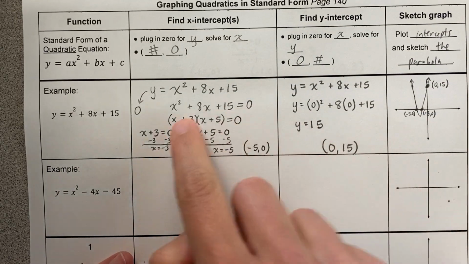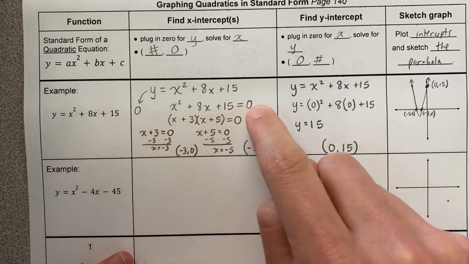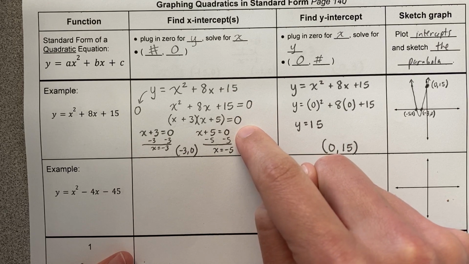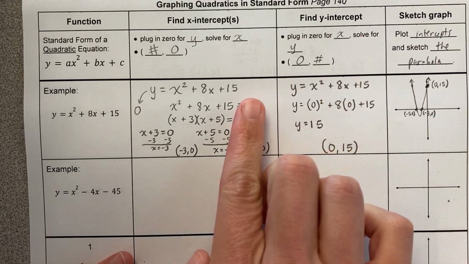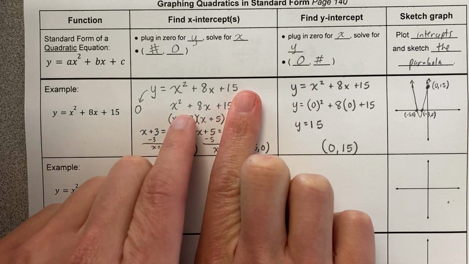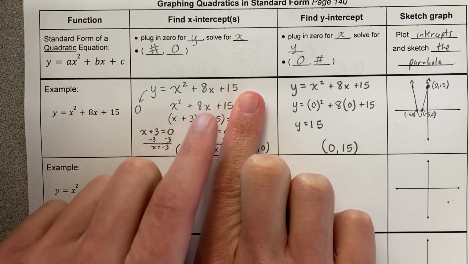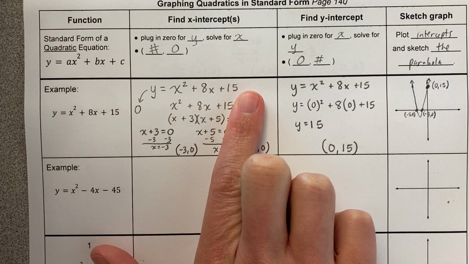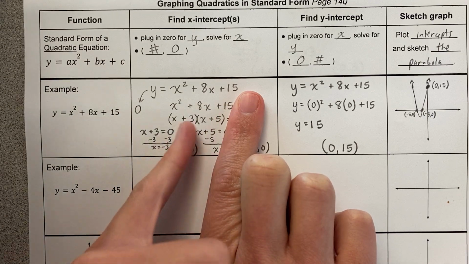Okay, so now what did I do next? Look, I want to be able to solve this equation. This is called solving by factoring. So watch what I do. I'm ignoring the 0, and I'm going to factor this quadratic expression. I need 2 numbers that multiply to 15 and add to 8. That's 5 and 3. So I do that.